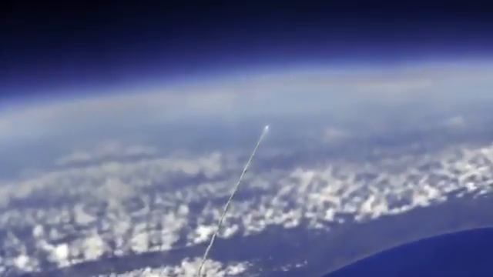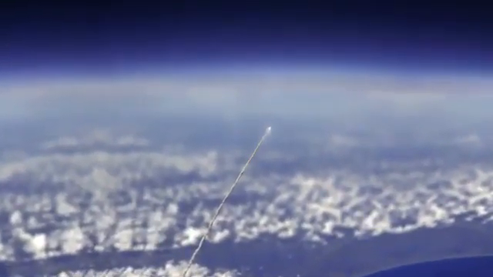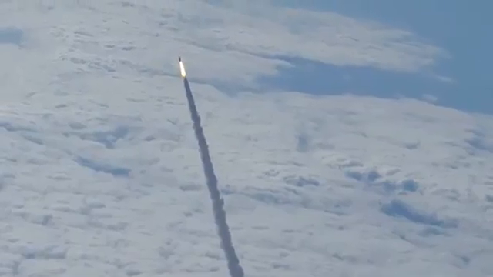But only astronauts have seen a rocket launch from space in person. Unfortunately, they made a couple of images.